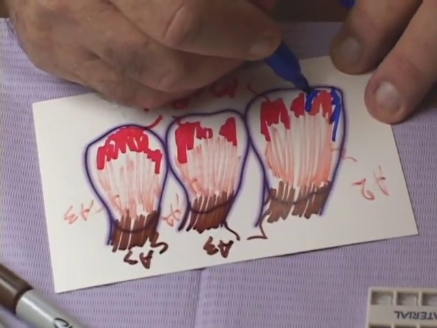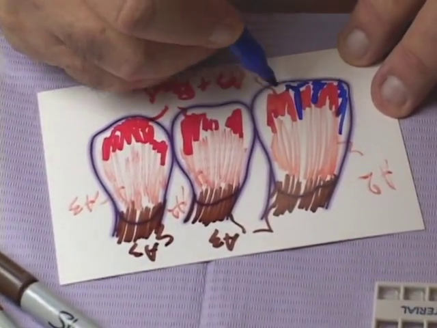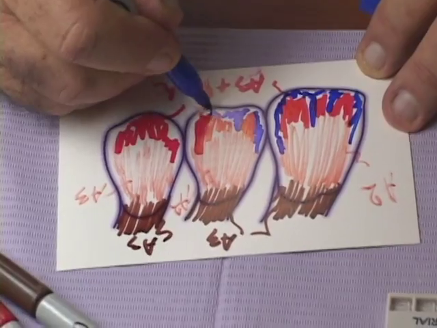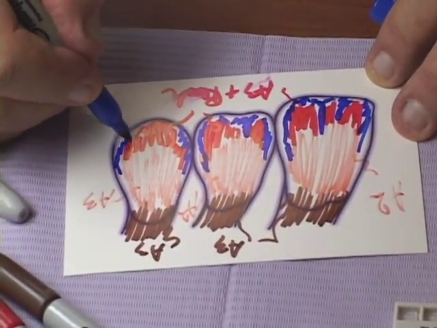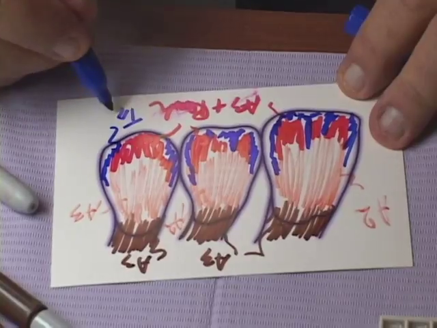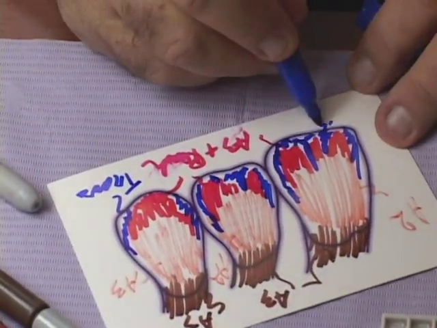Then the next thing to establish is translucency. What area of the tooth do we see very vivid translucency? So we'll mark those areas, and we can see that there's translucency between the incisal edge and the lobes. We mark it as translucency. I use the blue as representing translucency.